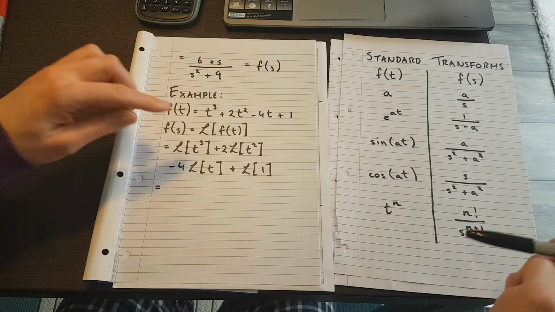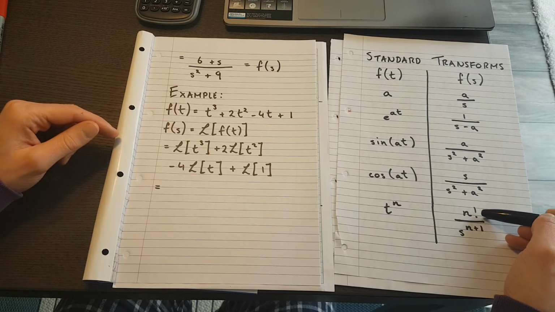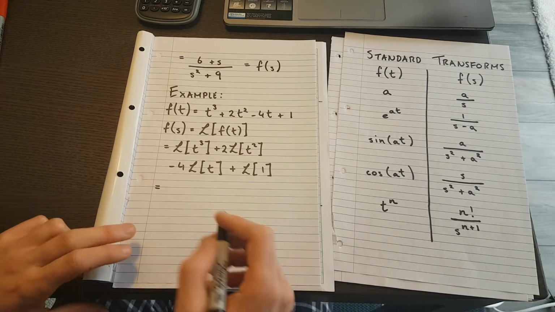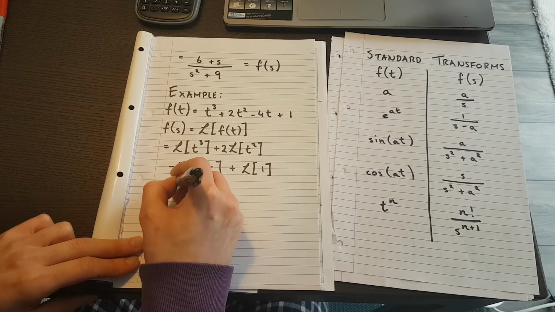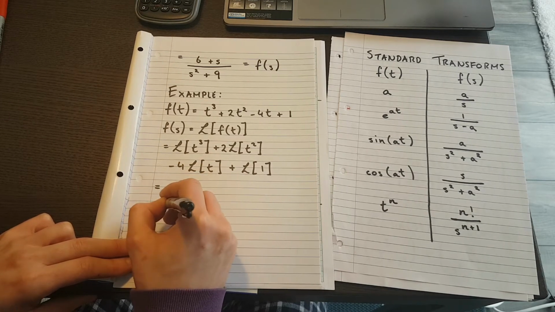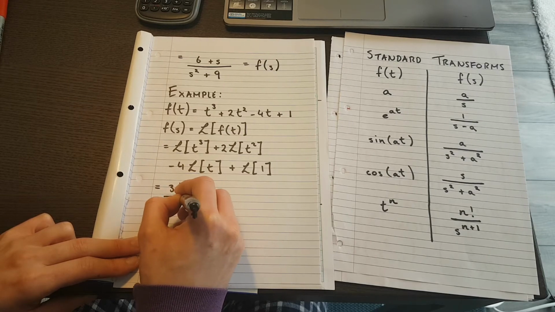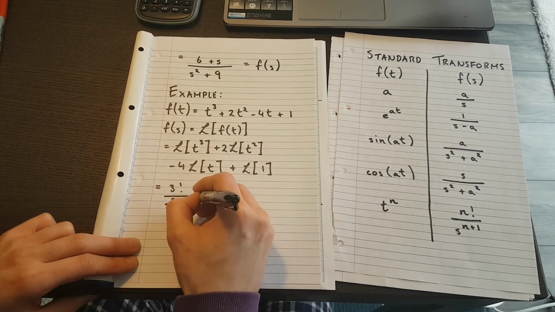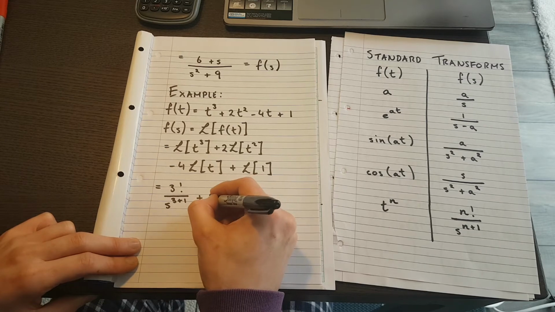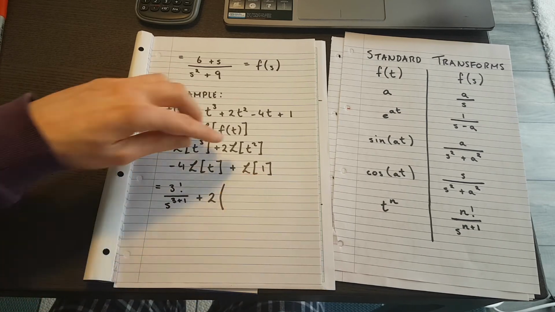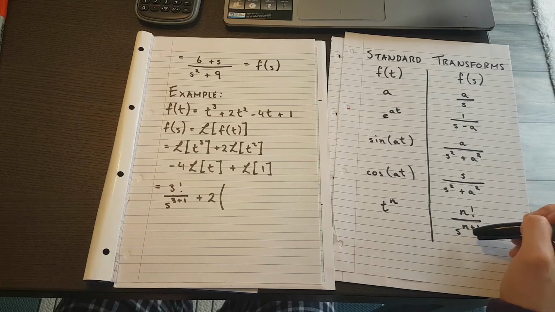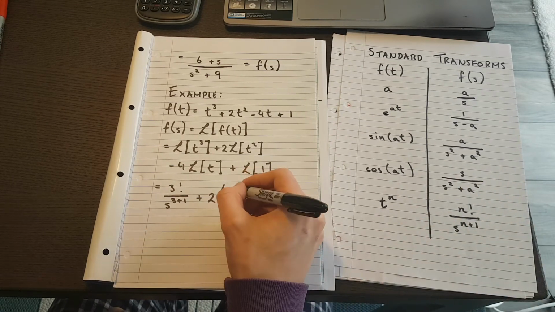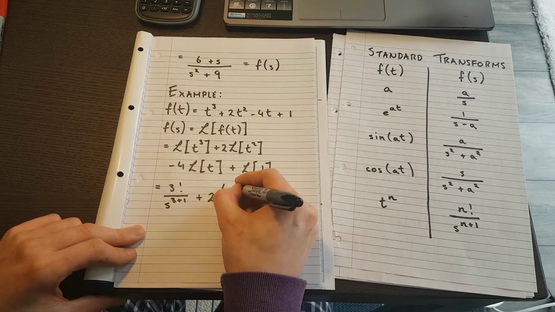I have t cubed, so I have 3 factorial over s to the 3 plus 1, coming from my table. Then I have 2 times, I have t squared here, so that means I'm going to have 2 factorial, and I'm going to have 2 plus 1 on the bottom as the power of s.